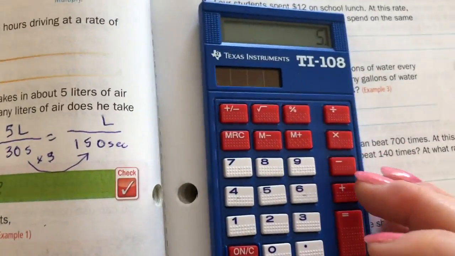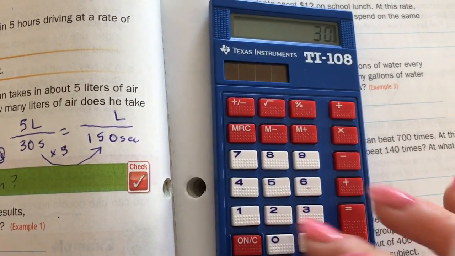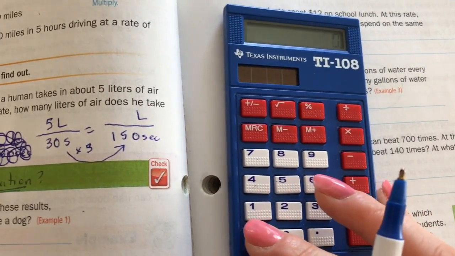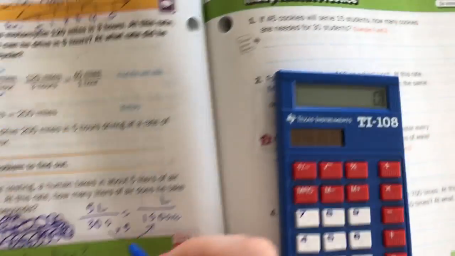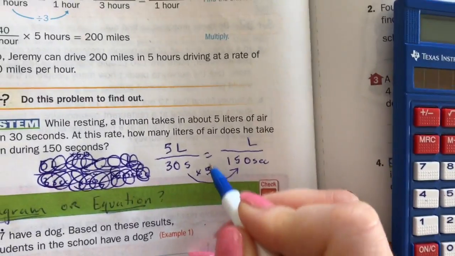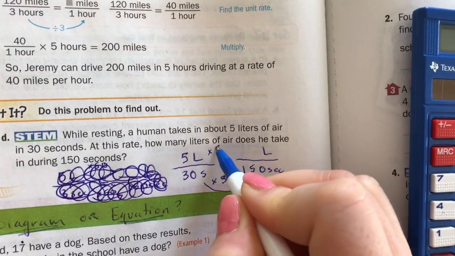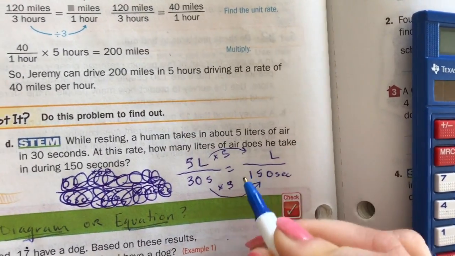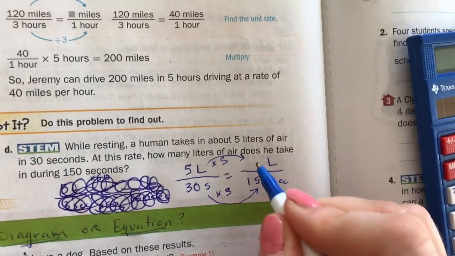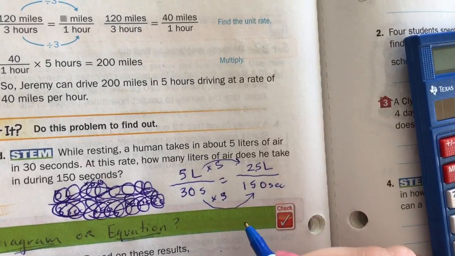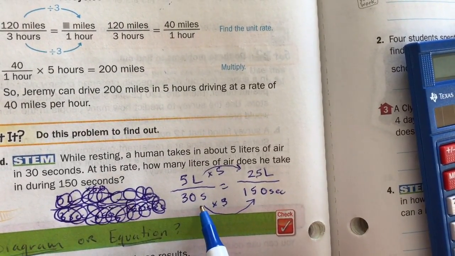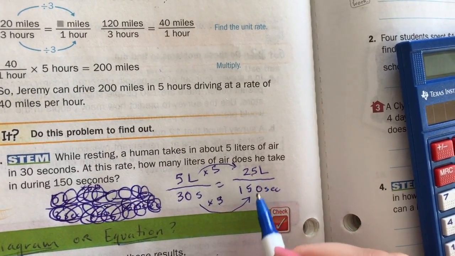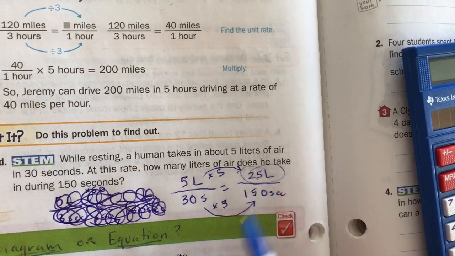Now what we do to the denominator, we have to do to the numerator. So 5 times 5 is going to give us our answer. And we know 5 times 5, that's 25 liters. So 5 liters in 30 seconds is equivalent to 25 liters in 150 seconds.